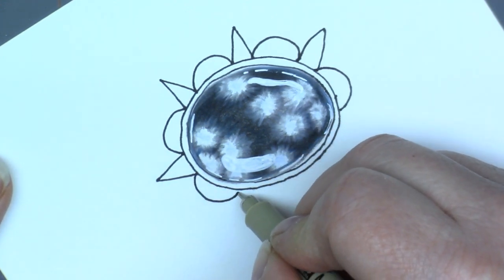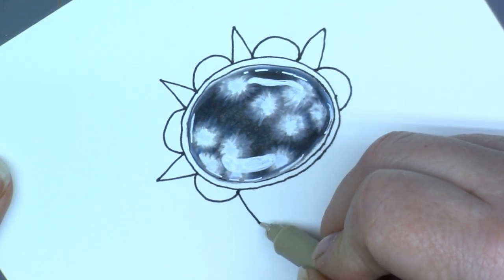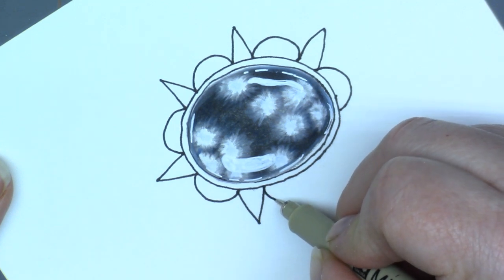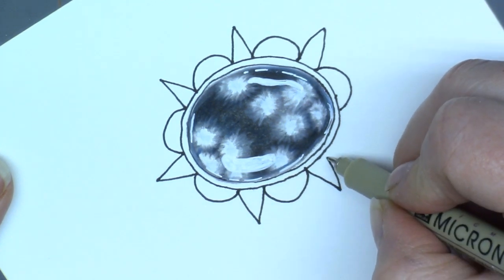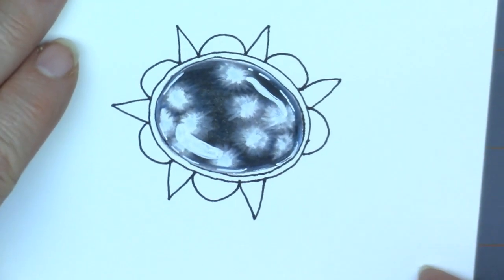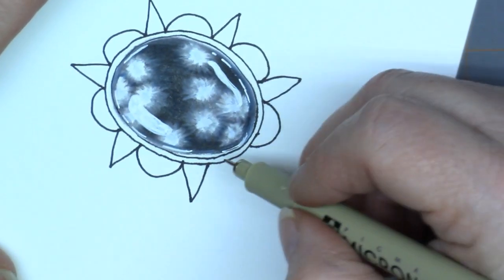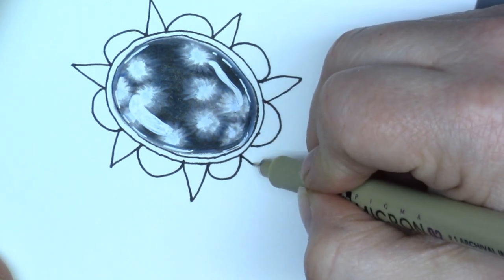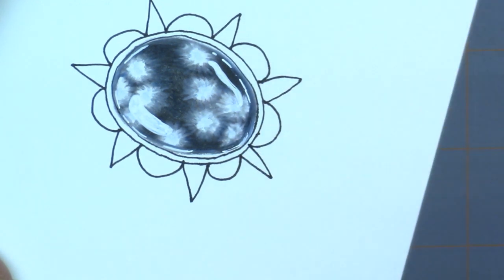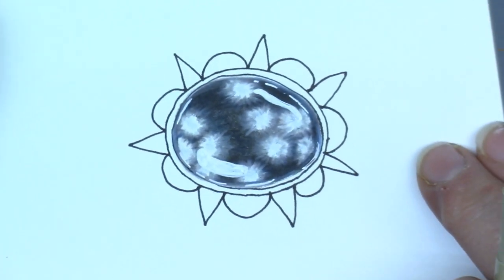And a petal and a point. Petal and a point. Looks like we're going to make it. And a petal, littler petal, and a point. That worked out. That worked out.